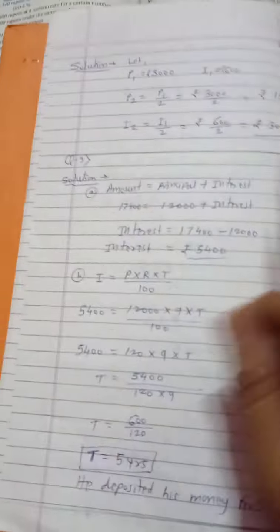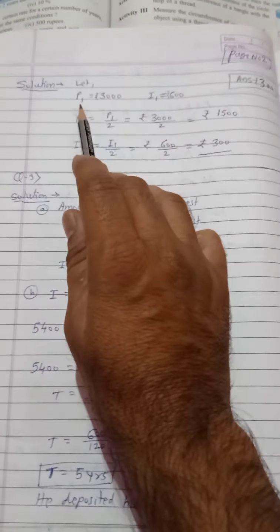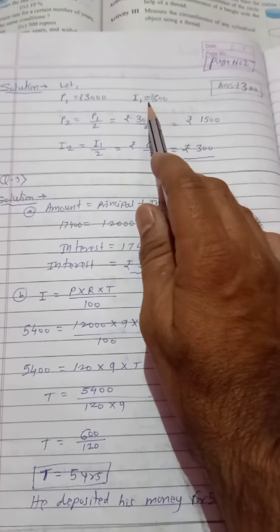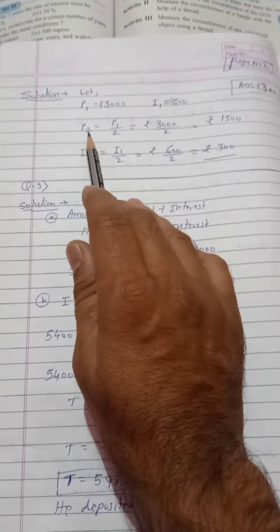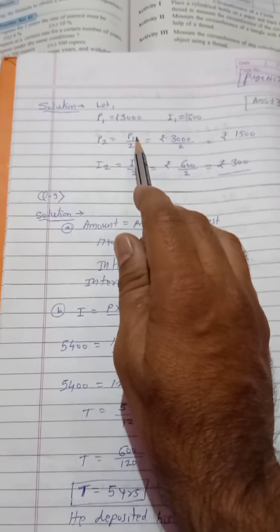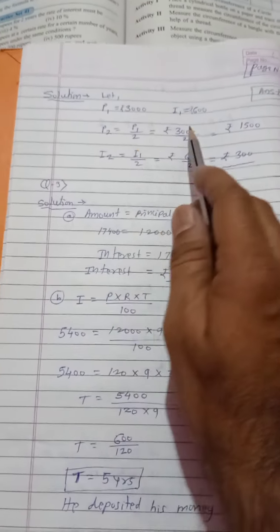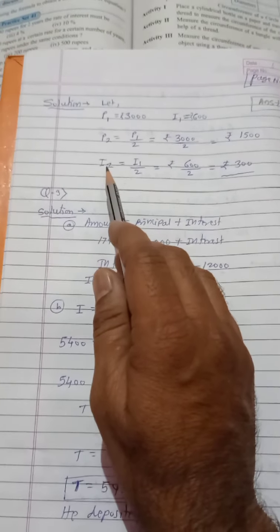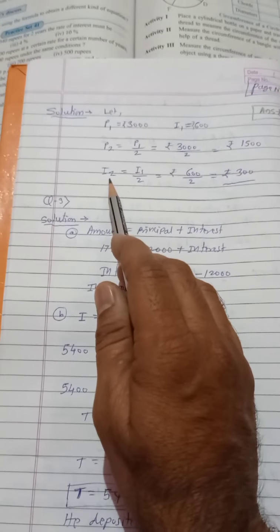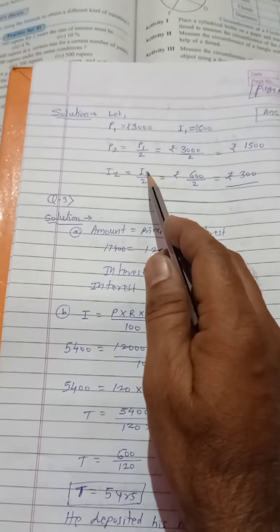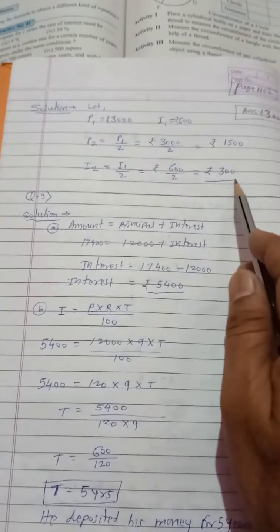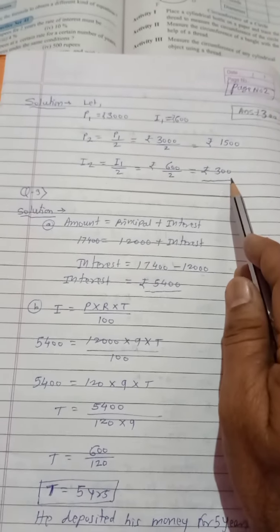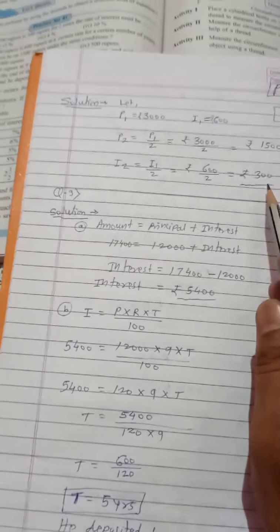See, in this example we have to solve this one. The first principal is 3000, the first interest is 600, the second principal is the first principal's half, that is 3000 divided by 2, we get 1500. Therefore whatever the second interest on that second principal is, we have to make it I1 divided by 2, that will be 300 rupees. This way you can get the second MCQ.